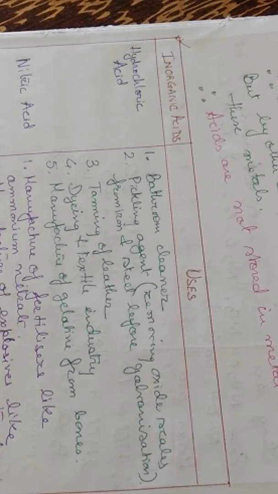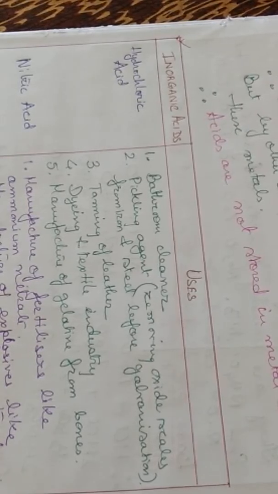Inorganic acids, these are hydrochloric acid. I told you the acids which are present in our food, that is fruits and other food items, are organic acids, whereas the other acids which are chemically used are inorganic acids. So hydrochloric acid is used as a bathroom cleaner. It is used as a pickling agent. It removes oxide scales which are formed on iron and steel before galvanizing. So before galvanizing, they are cleaned with hydrochloric acid.